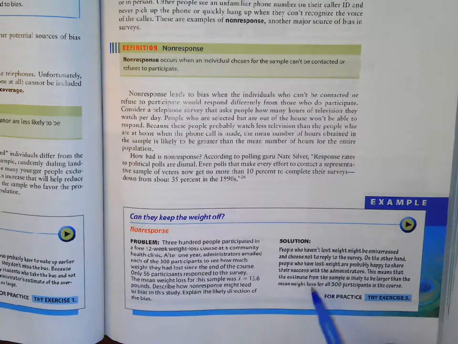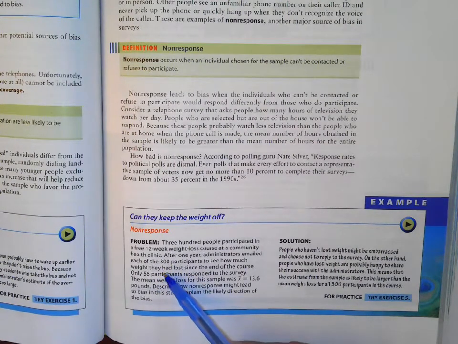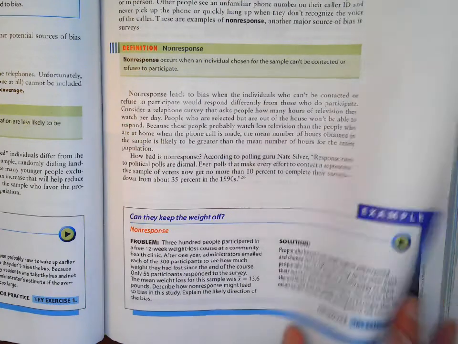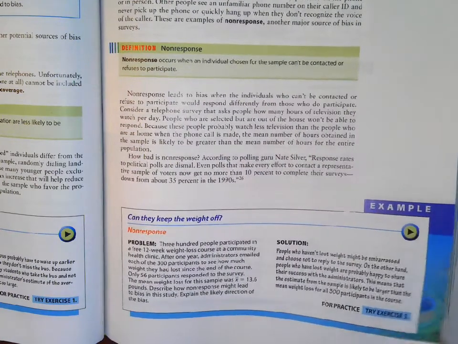So that probably leads to an estimate that is likely larger than what the true weight loss for all 300 people is. Okay, so we have direction to it as well. So we have non-response. A lot of people, 244 people, didn't respond to this survey, which creates bias in the results, overestimating what the true population is.